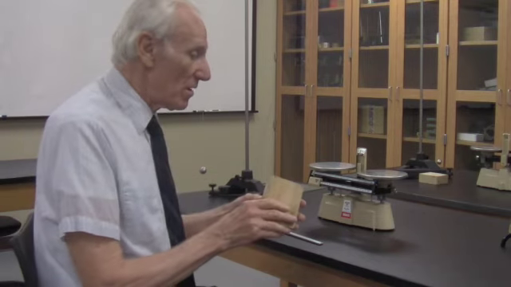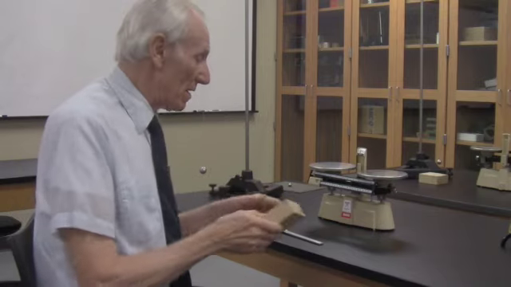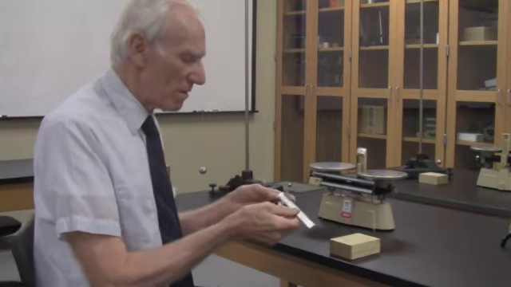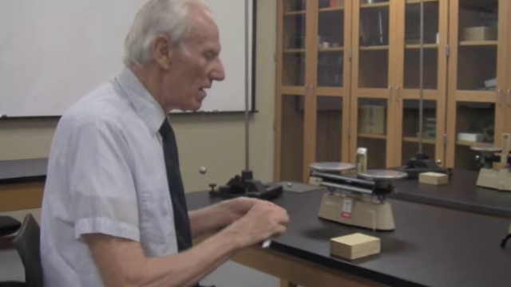So we want to measure also the volume, length, width, and height of this using a more accurate, we hope, instrument, which is the caliper. And again, you've got the handout, and you have a photo of the caliper and an explanation of how it works, but I want to go through that again quickly. So here's a vernier scale.